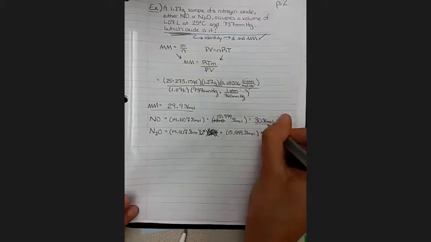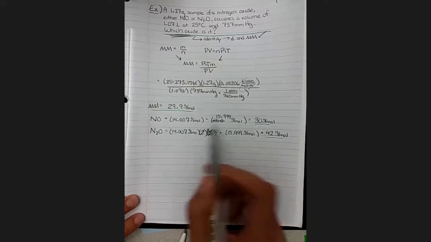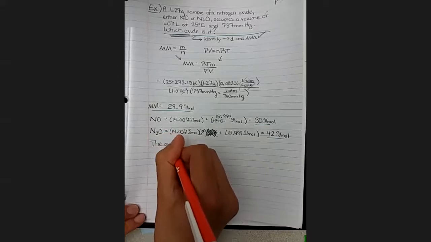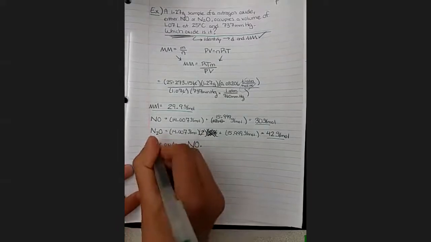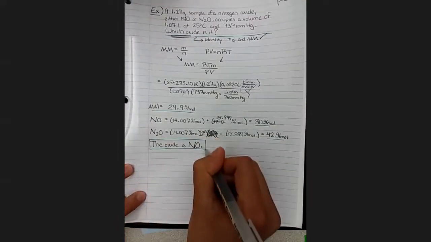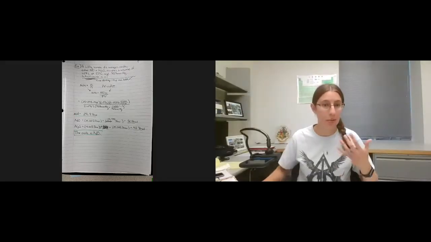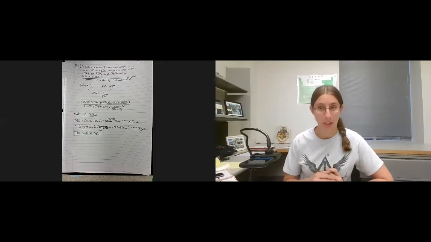So if we compare that to the one we had in our problem, the 29.9 is much closer to the NO than the N2O. So that means the oxide in question is nitrogen oxide, because that one is the lighter of the 2 oxides. So this is an example of a non-traditional use of the ideal gas law. It can give you really important information about the identity of your gas. In the next video, we'll talk about how to do stoichiometry and partial pressures when you have more than one gas together in the container.